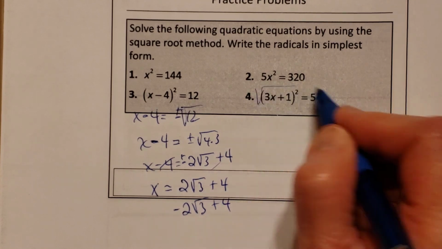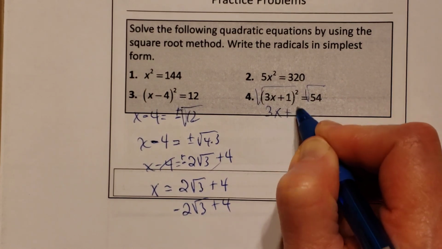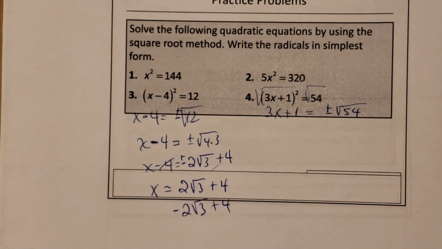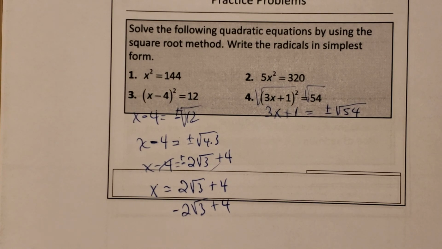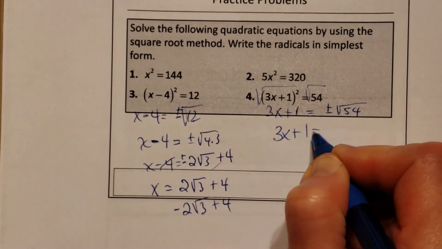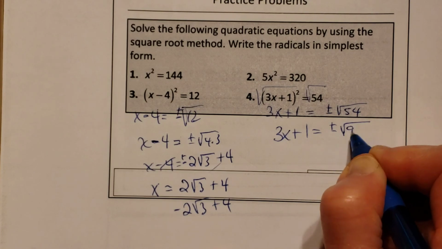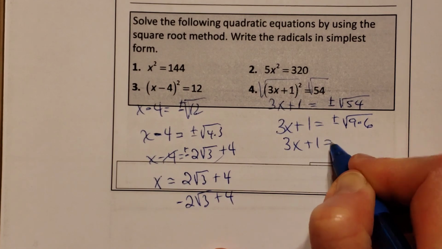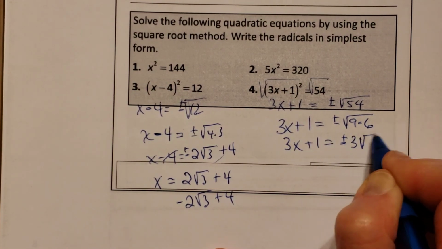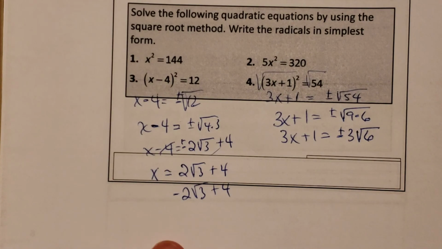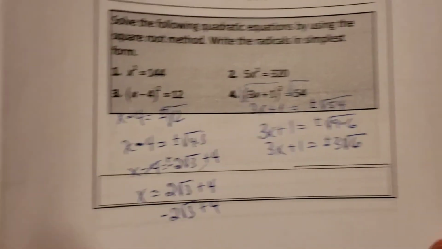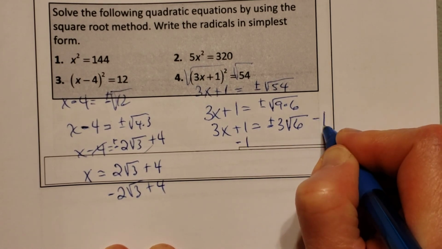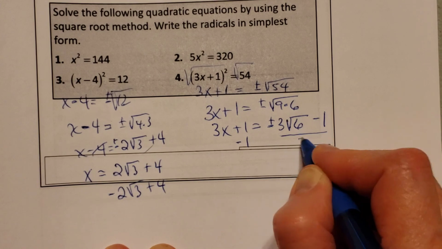All right, and then finally number 4. We're going to find the square root of both sides. So we have 3x plus 1 is equal to the plus and minus square root of 54. So 54 is going to be 9 times 6. Well, the square root of 9 is 3. And then we want x by itself, so we're going to subtract 1. And then we're going to divide everything by 3.